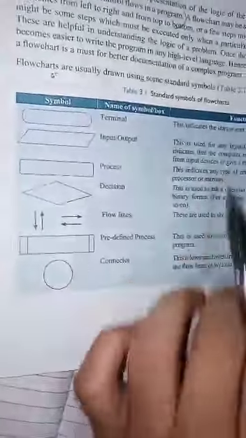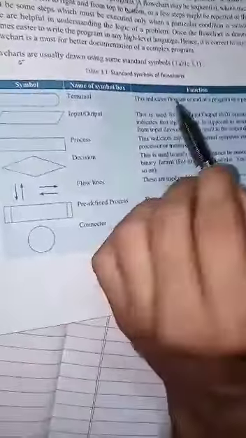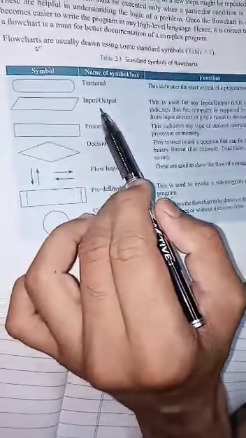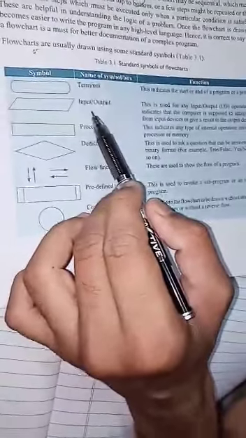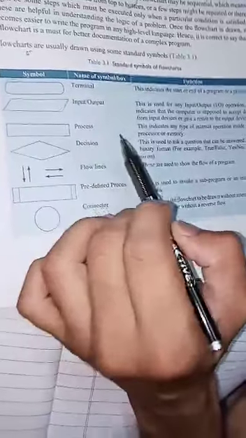The different symbols given in the table, the first one is the terminal box, which is also known as the start and the stop. The second one is the input or the output box. This is used for any input-output operations in the given problem.